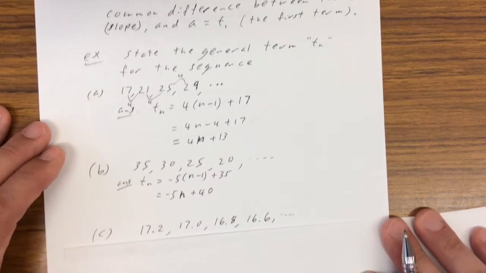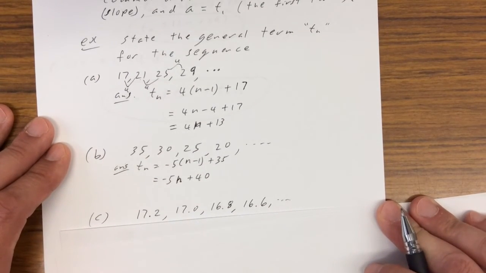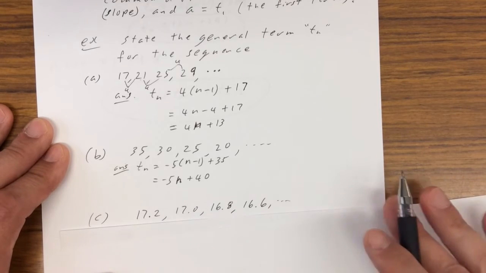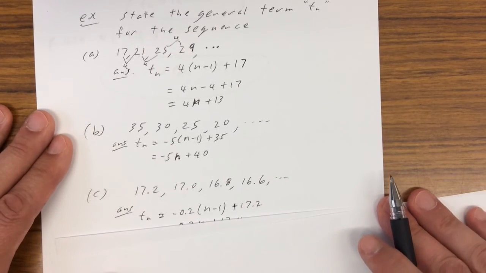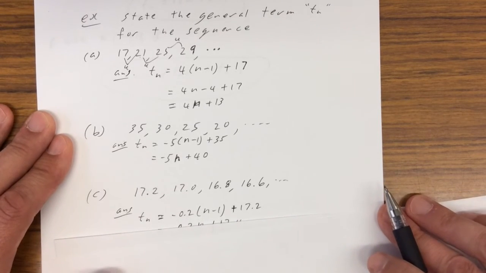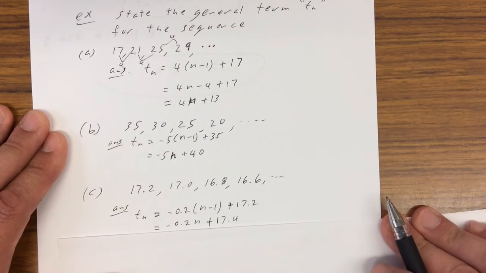Another sequence here, using some decimals, is this one, 17.2, 17, 16.8, 16.6. That one also goes down. It goes down by 0.2, and the first term is 17.2, so you'd fill it in like this. And then you can simplify this one by multiplying it out, and you get negative 0.2n plus 17.4.